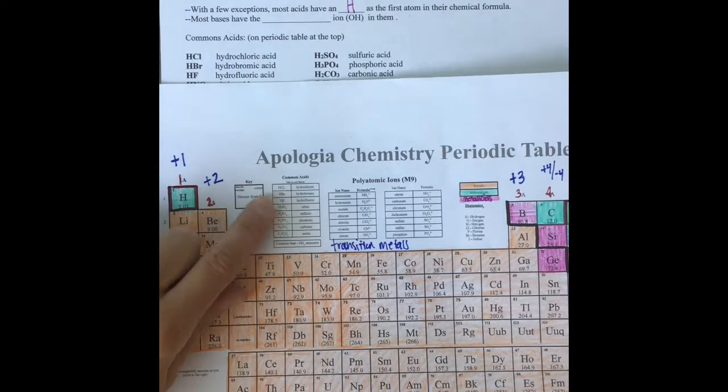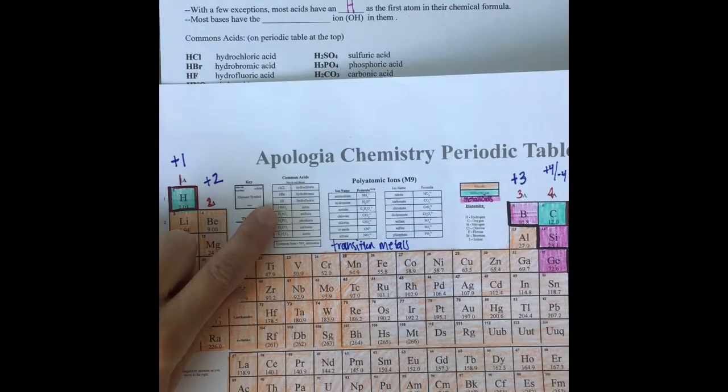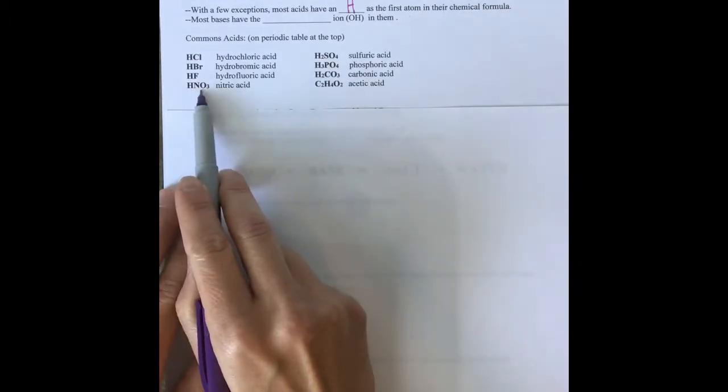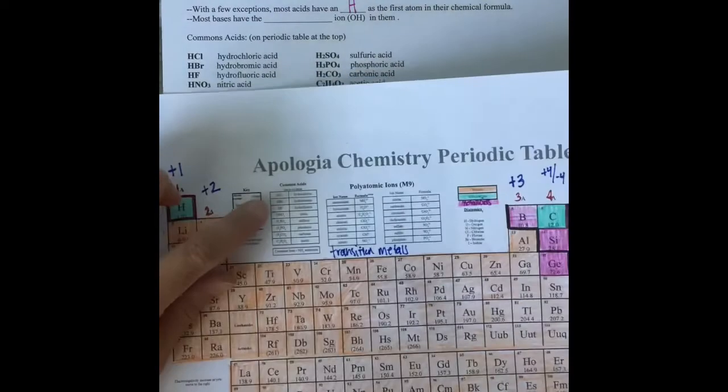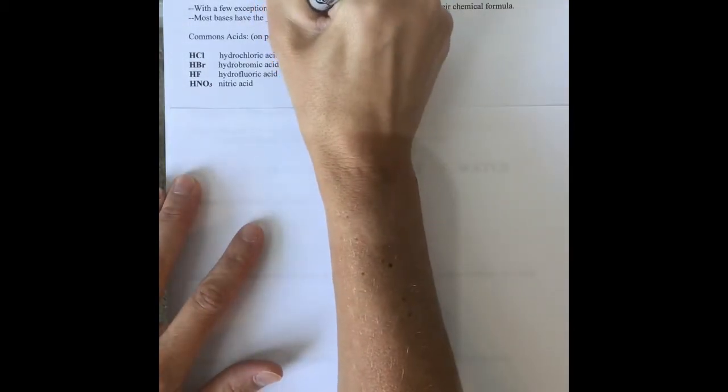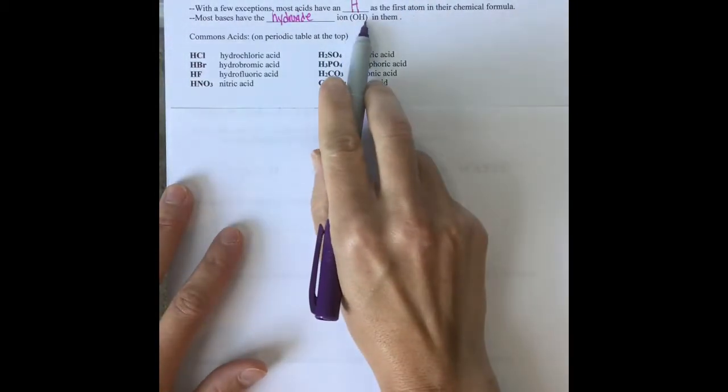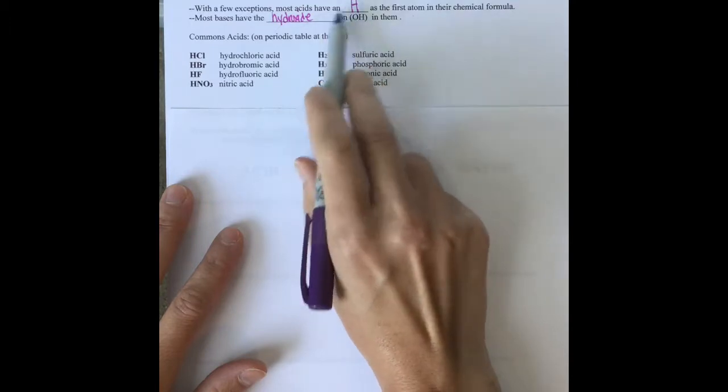Luckily, you do not have to memorize these acids. They are in a small box at the top of your periodic table. So if you get a problem and you need the formula for an acid, they're really easy to remember because it's just hydrogen with that polyatomic, but you could always check yourself with the list that's right here. Most bases have the hydroxide ion in them. Hydroxide is OH, and when you're crossing it and making a formula, hydroxide always has a 1- charge.